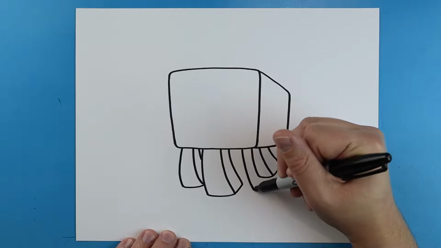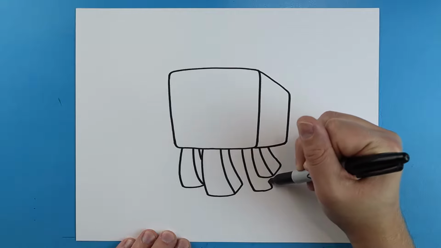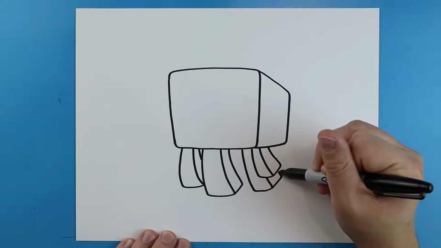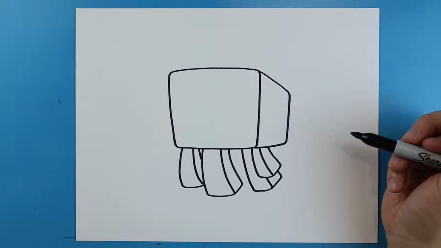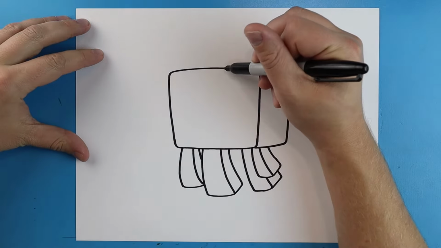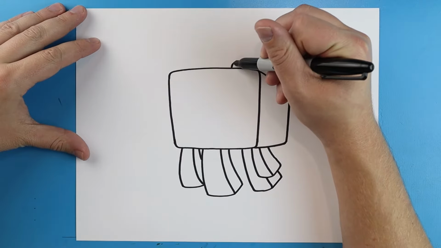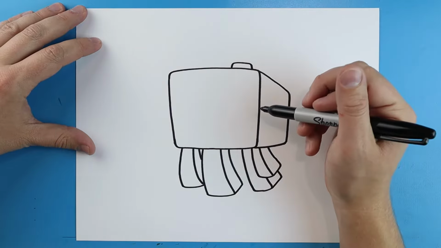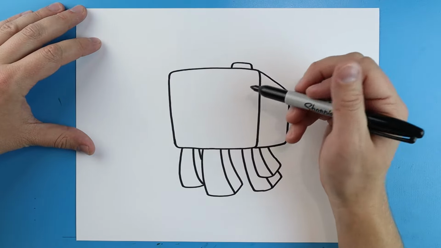Starting here, we'll make a line that comes down. We'll go over and then up. And we'll make another line that goes over and up here. Now, starting up here, we're going to make a little line that's just going to go up. It's going to go over and down. And then we want to make the face.